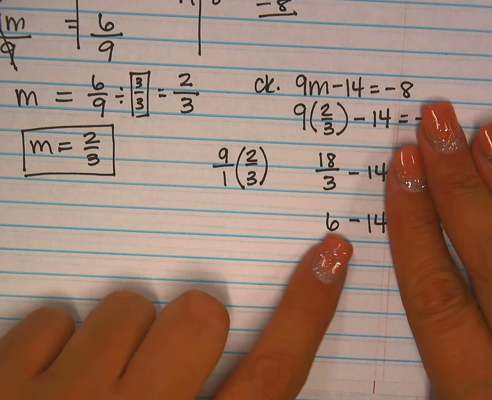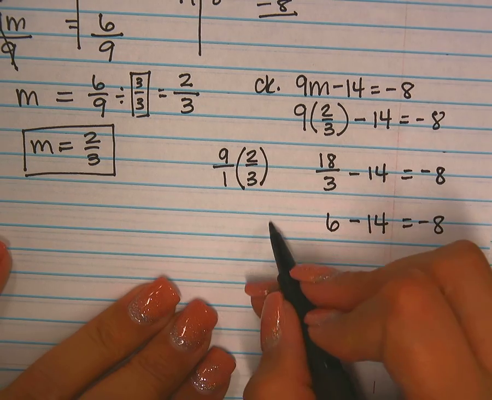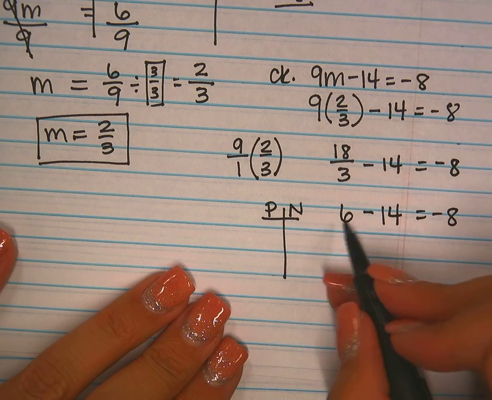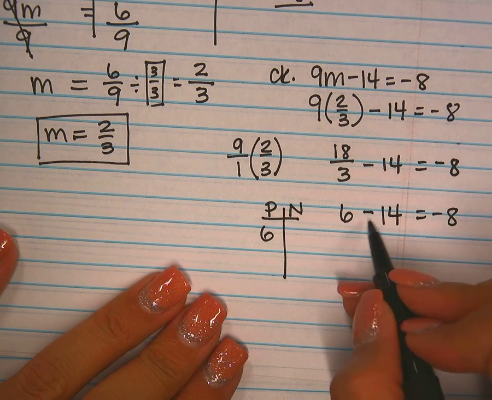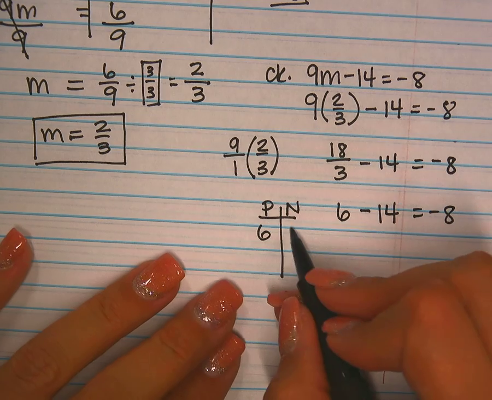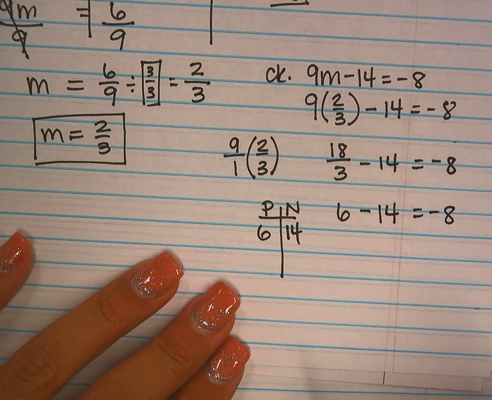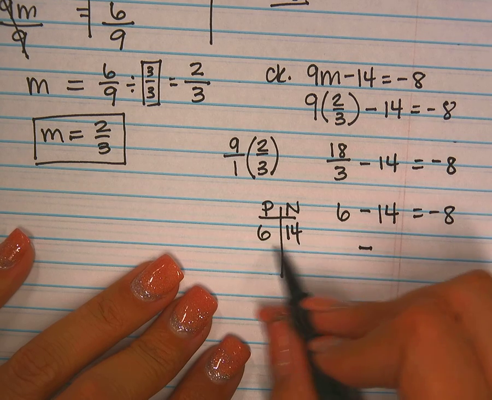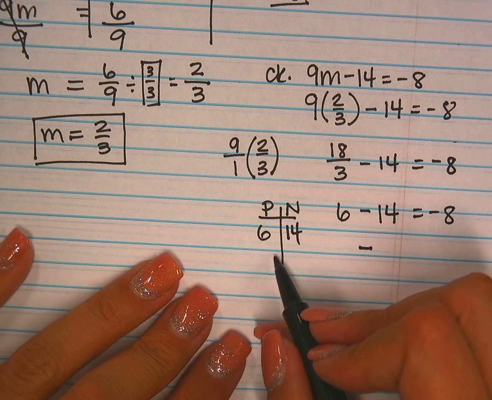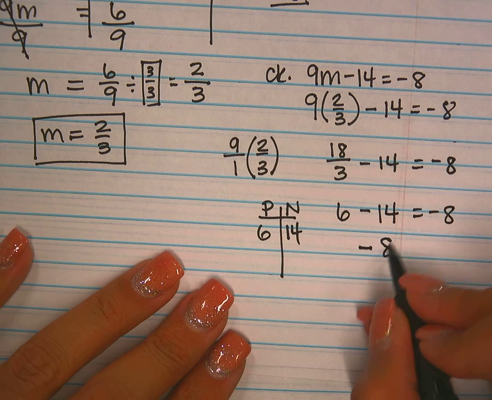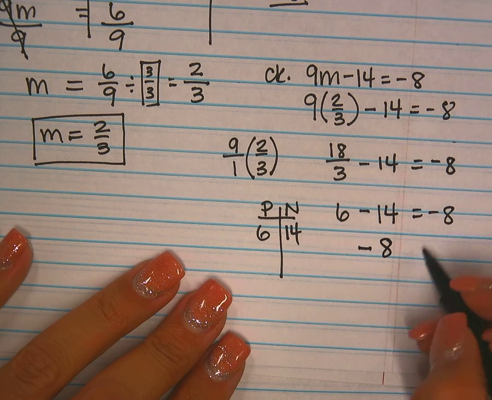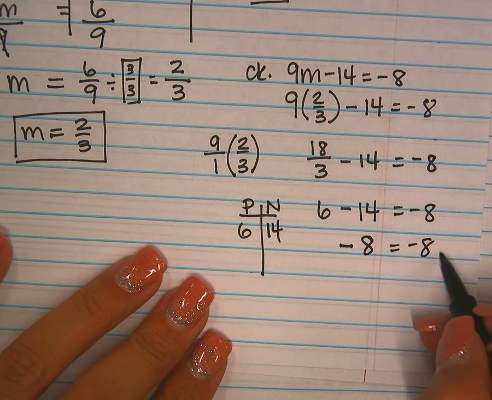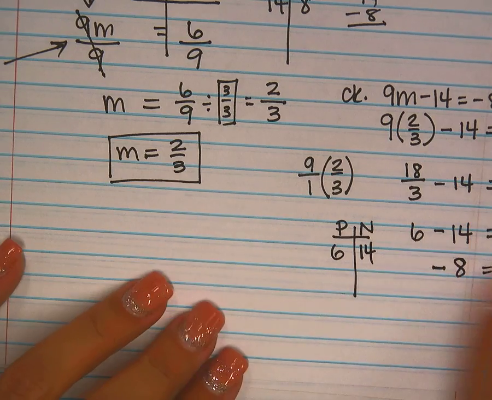And then again, if I'm not great at integers, positive Panthers, negative nobodies. These 6 points belong to the Panthers. These negative 14 points belong to the nobodies. Who wins the game? Ooh, the nobodies. By how many? You would just ask yourself, what is the difference between 14 and 6? We subtract and I got 8. Bring that down. And as long as this statement remains true, negative 8 equals negative 8, I did this question correctly.